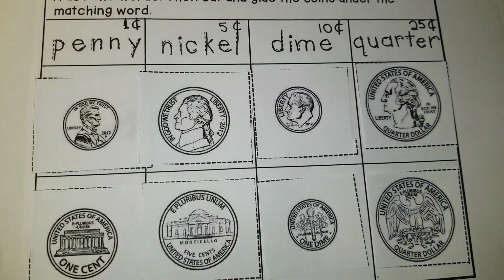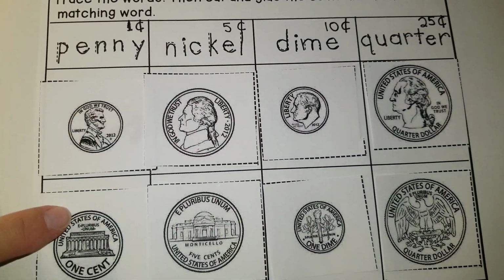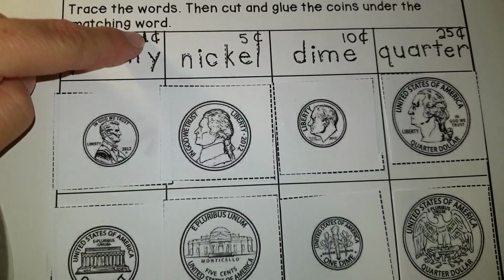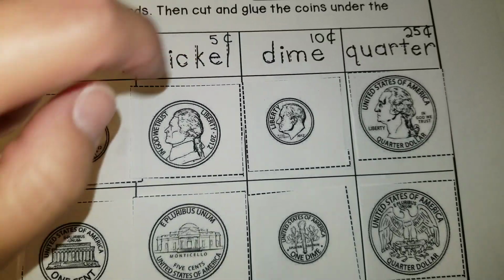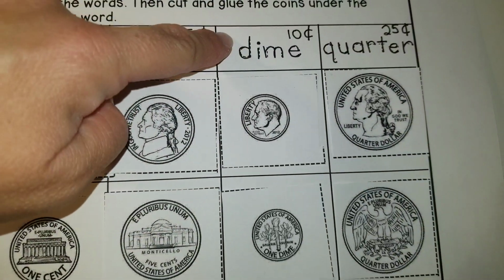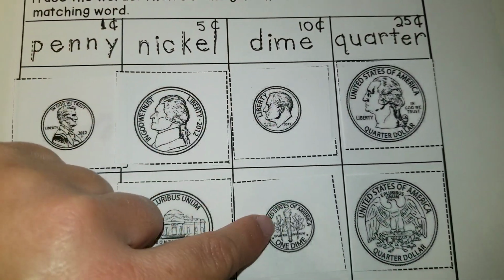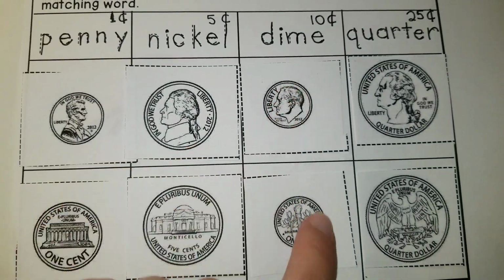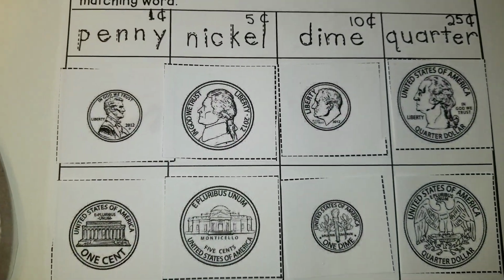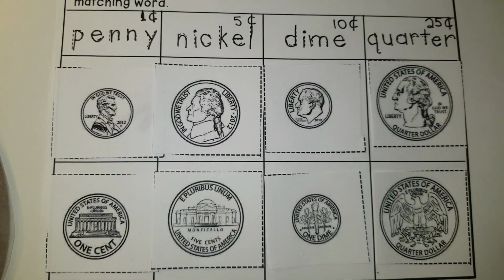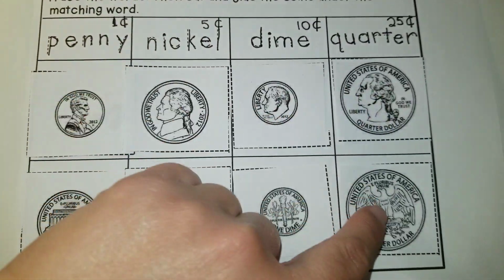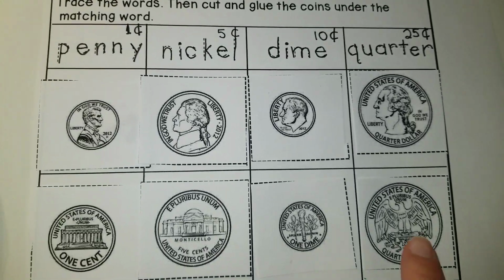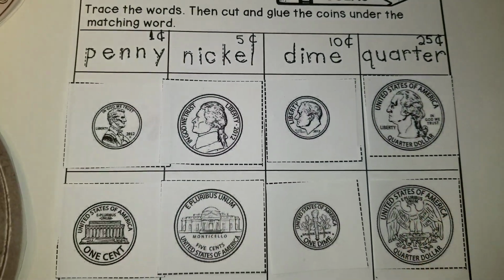So once again, boys and girls, this is the penny. Penny is worth 1 cent. Next we have the nickel. Nickel is 5 cents. Then we have the dime, which is 10 cents. The dime is the smallest coin, but it has a good value. It's worth 10 cents. And the quarter is 25 cents. And it's the best one to have because you only need 4 of these to make $1.